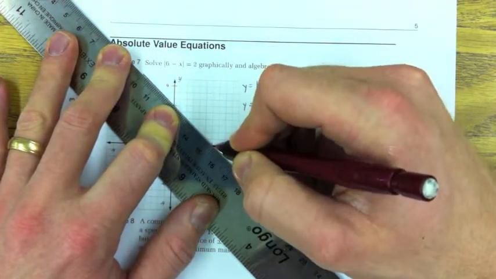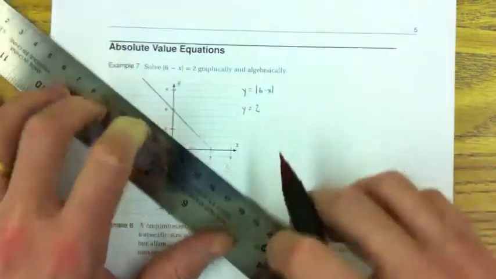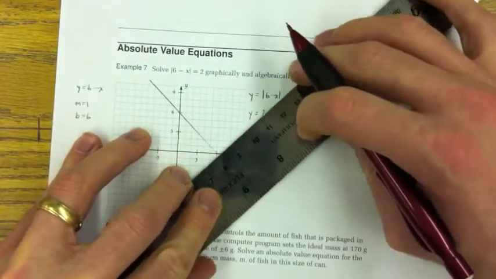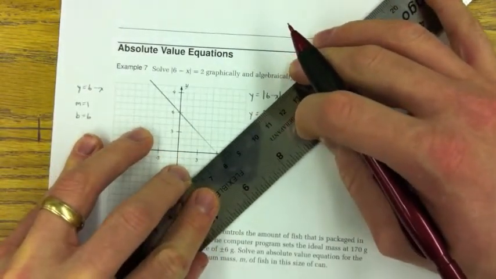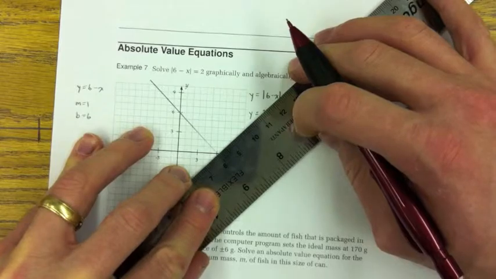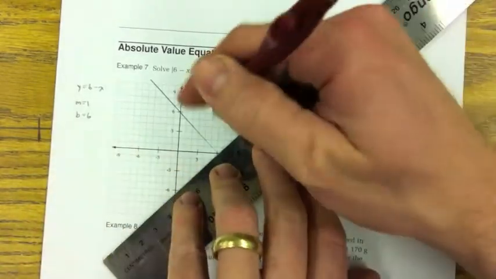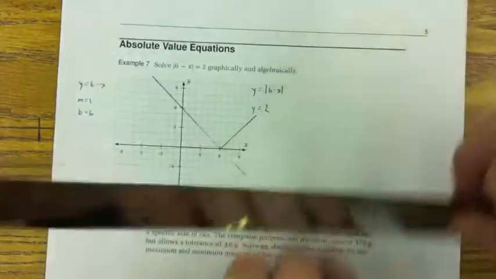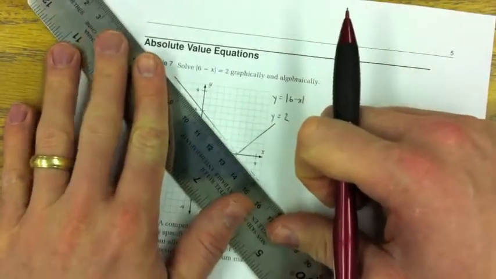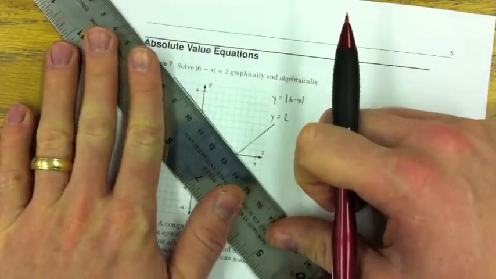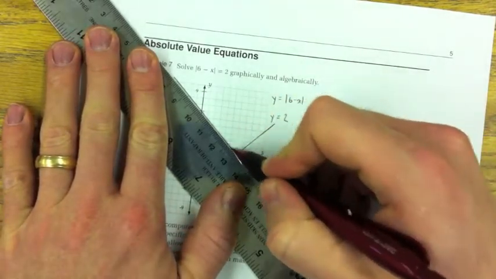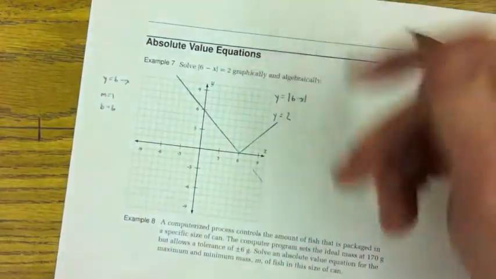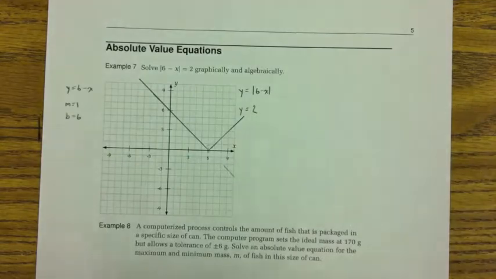Oh, and it's about to go below the axis there, so it reflects back up. So there we go. We have the graph of y is equal to the absolute value of 6 minus x.